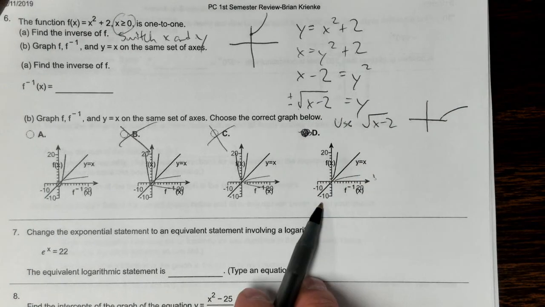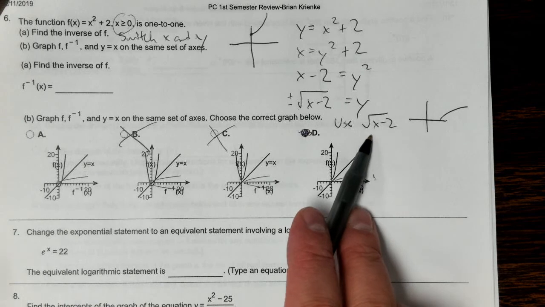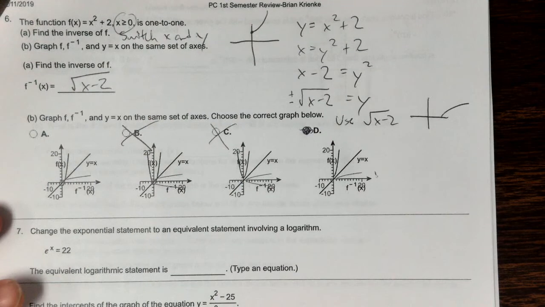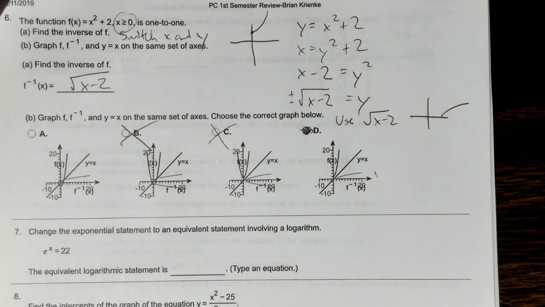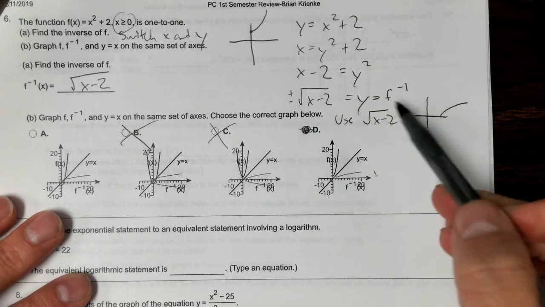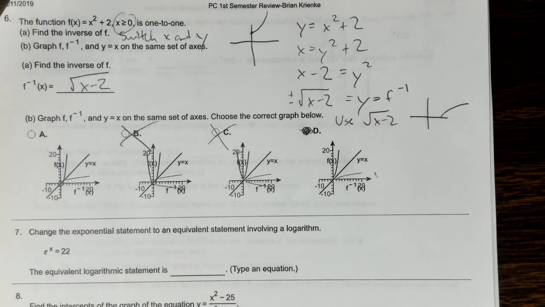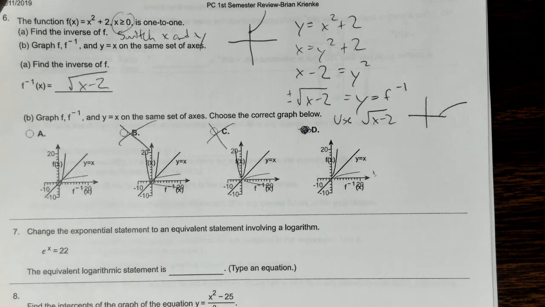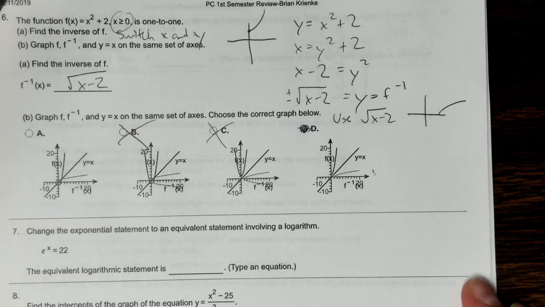Okay, so we've got the graph part, and then the square root of x minus 2 goes right here, because that was our inverse. Remember, once we solve for y, that's f negative 1, which is your inverse. And again, because this was positive, we just want the positive for this one. All right. Any questions?